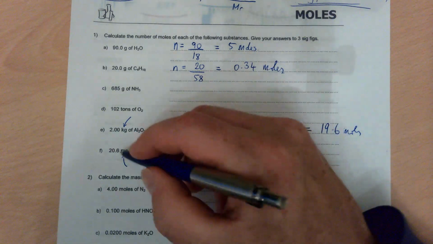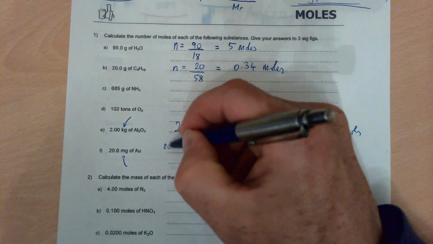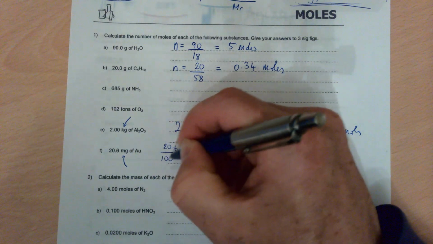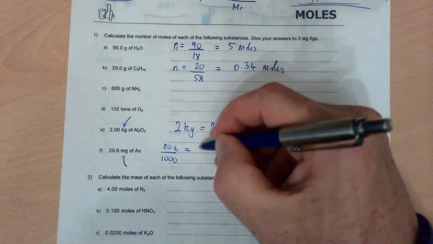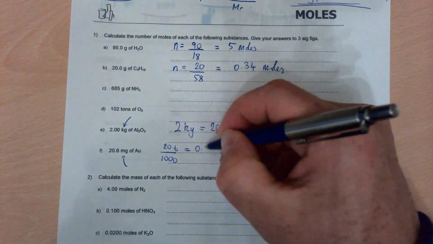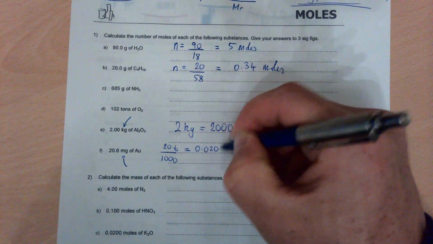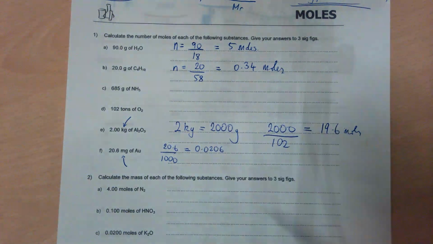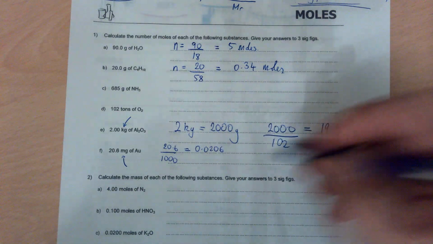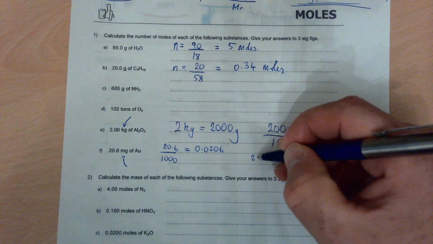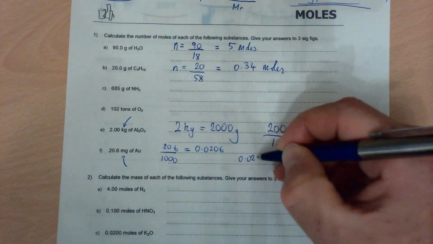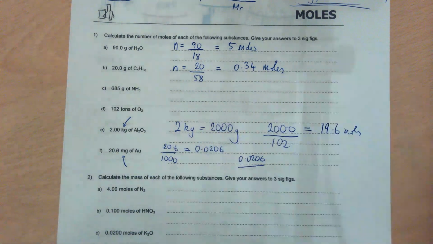If it's milligrams, 1 gram is 1,000 milligrams. So 20.6 divided by 1,000. If you're not sure, pop it in the calculator. Don't take a chance. 0.0206. I hope I've got that right. Embarrassing if I haven't. That's okay. So the mass is 0.0206 divided by the formula mass of gold.